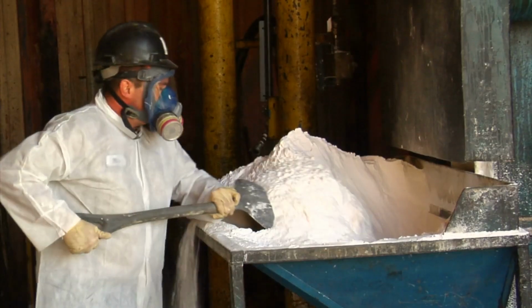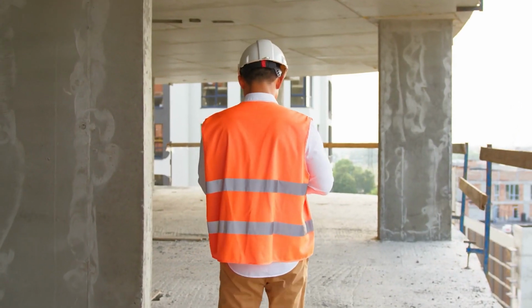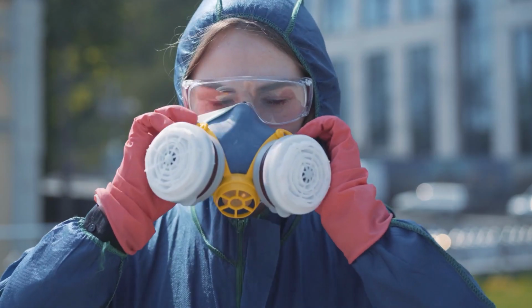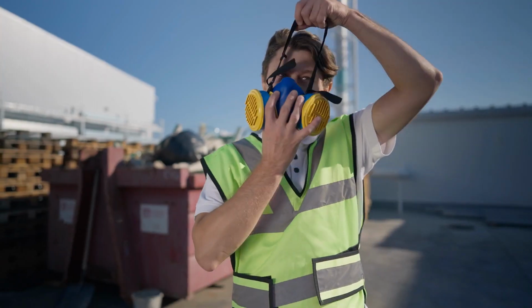Your employer is responsible for assessing these risks and providing suitable respirators, but it's important that any respirators provided are certified by the National Institute for Occupational Safety and Health, or NIOSH. Now, before you put on a respirator, you'll need a medical evaluation to make sure you can wear one without endangering your health. You'll also need to conduct a fit test to ensure the respirator fits tightly with no leaks.